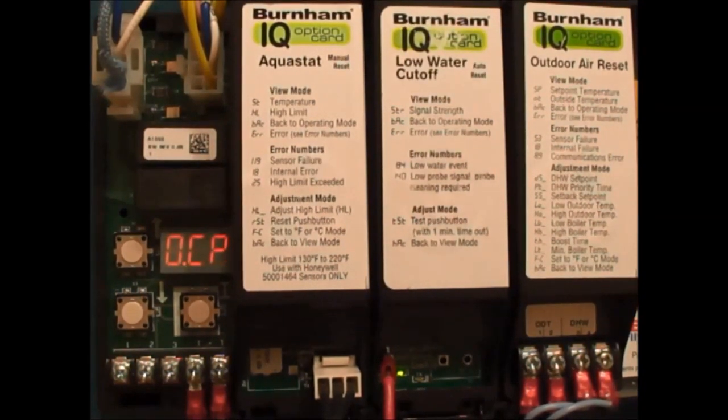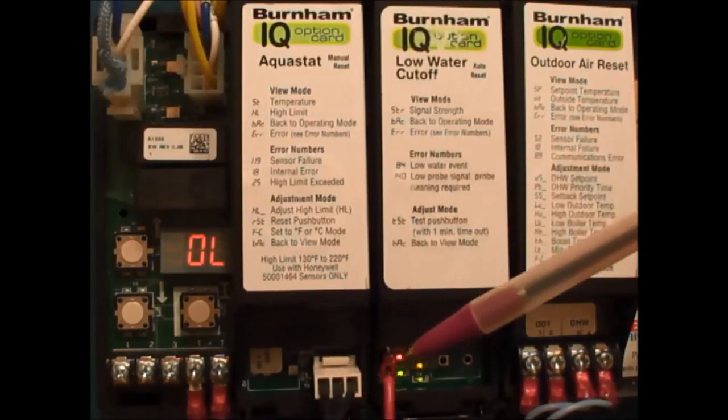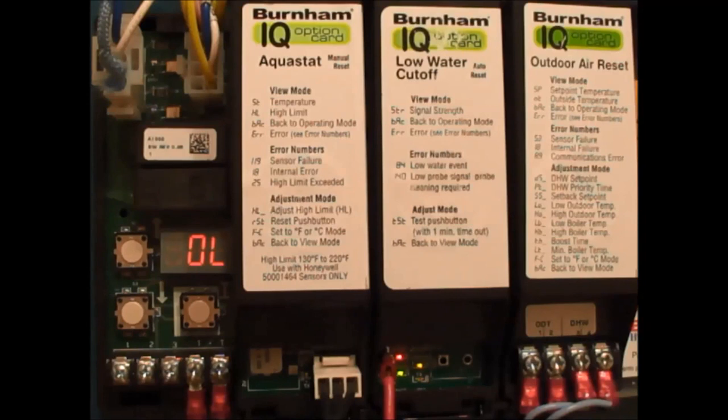If we get into an error, we will get a red light on the card showing us that there's a problem. The red light showed up right there. We will also see on the control that OCP went away and now we see C2OL. That's telling us in card slot number 2 there is an open limit situation. We still don't know what the error is, but we know that it's in slot number 2.